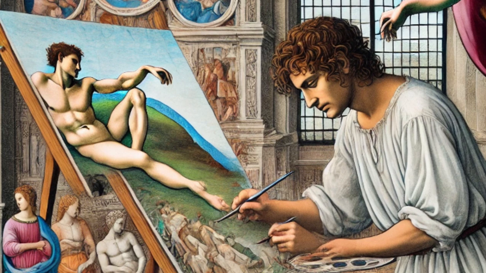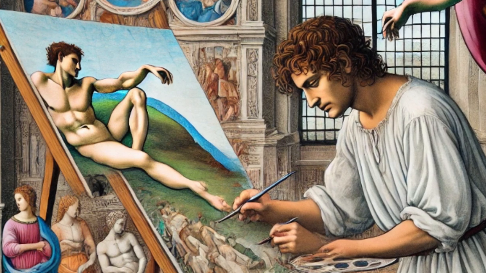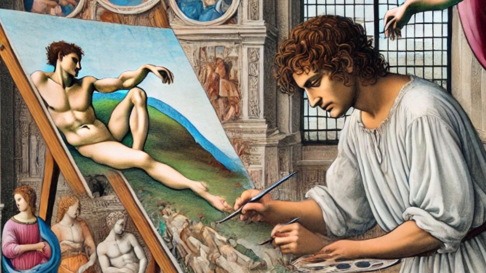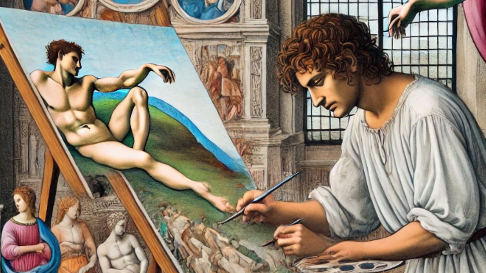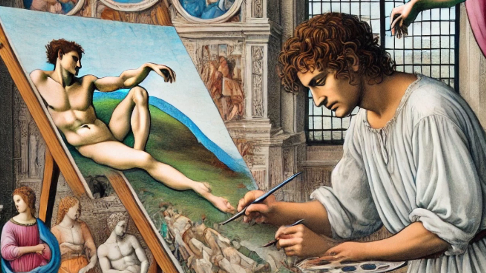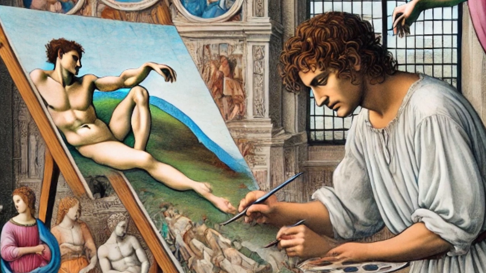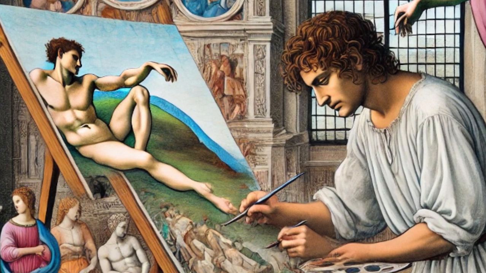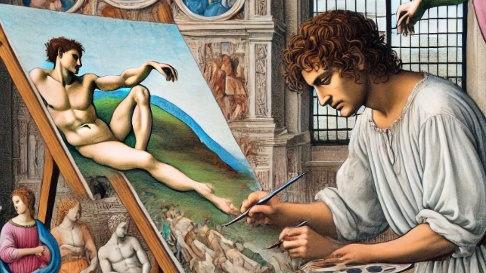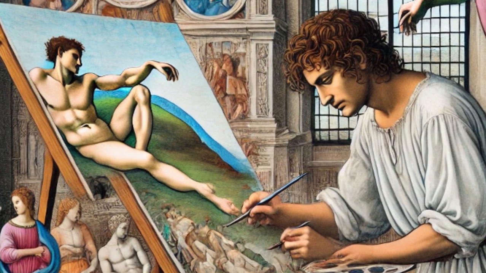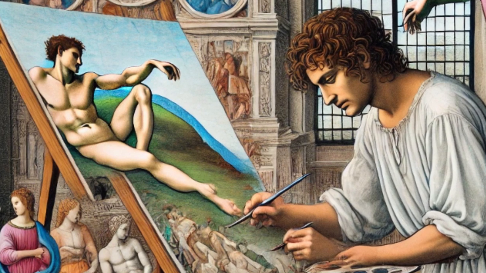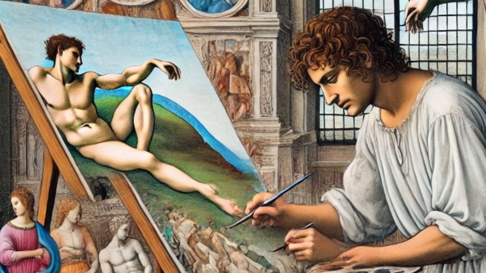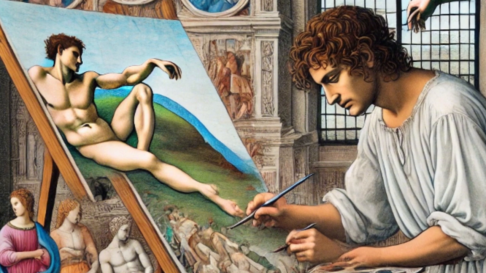Botticelli died in 1510, largely forgotten by his contemporaries. His style had fallen out of favor, overshadowed by the monumental works of Michelangelo, Leonardo, and Raphael. However, his legacy was revived in the 19th century, when the Pre-Raphaelite movement rediscovered and celebrated his works for their beauty, grace, and emotional depth.